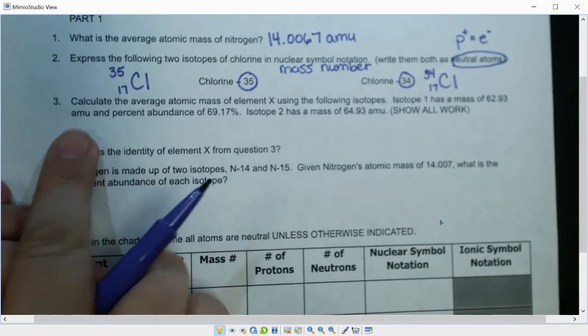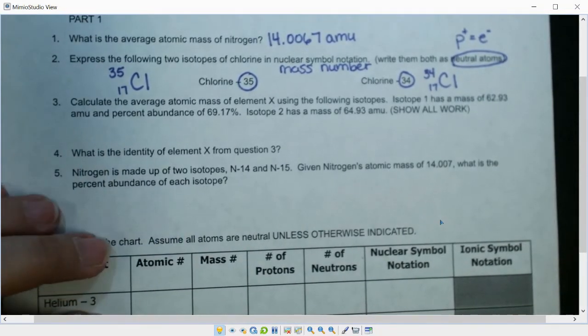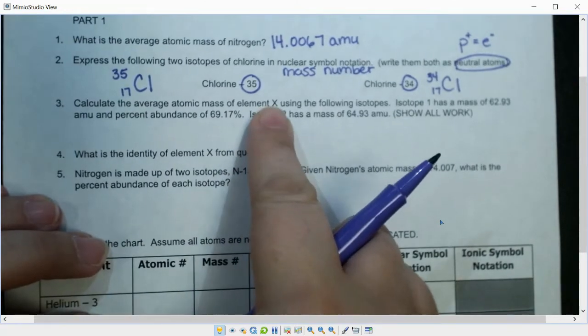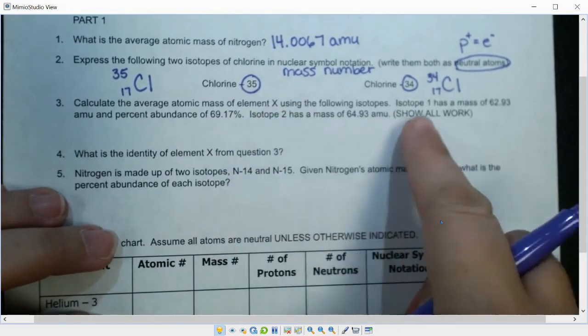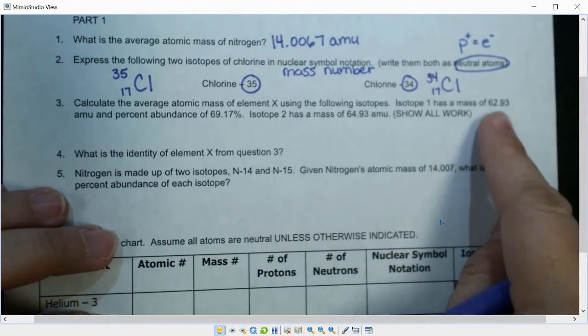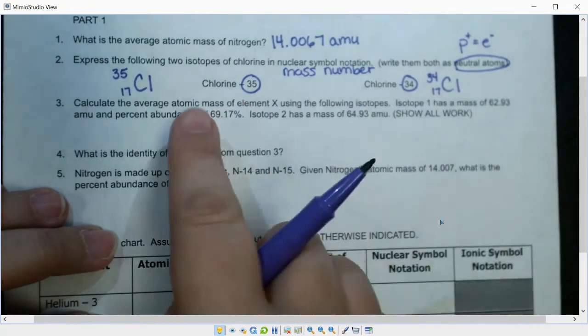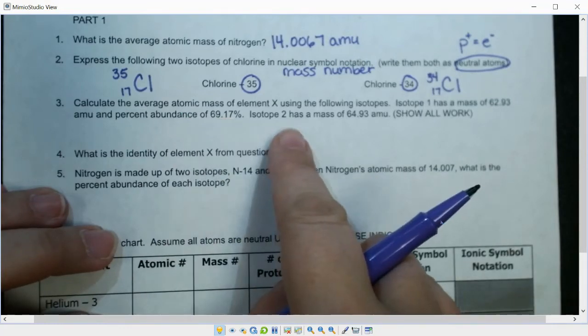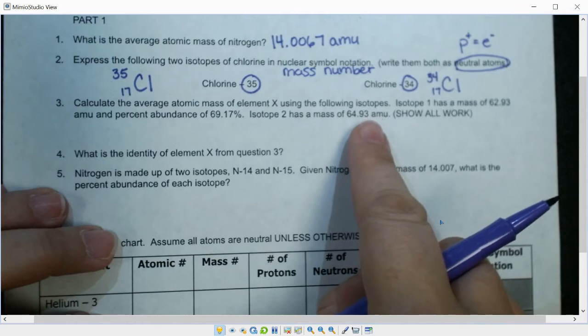Then we take a look at average atomic mass. Now remember, average atomic mass is a weighted average. You cannot just add them up and divide by the number. You have to do a weighted average. So this says we have element X, which is a fictitious element, and it has 2 isotopes. Isotope 1 has the mass of 62.93, and its percent abundance is 69.17%. Isotope 2 has the mass of 64.93.